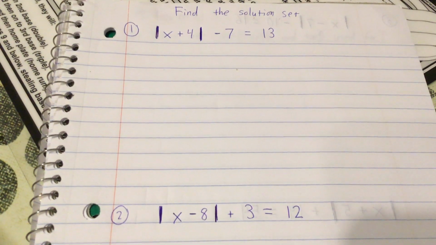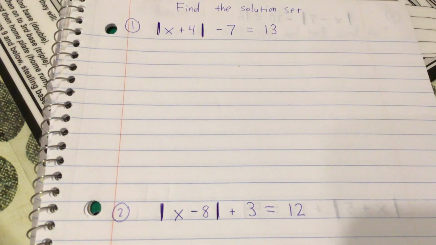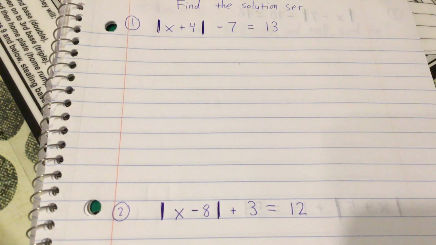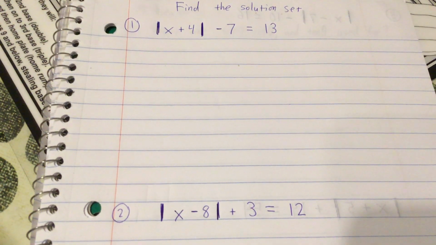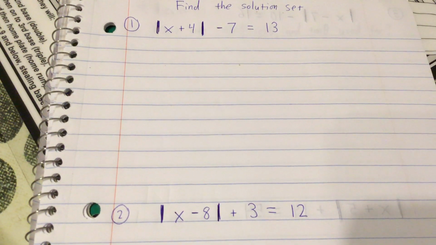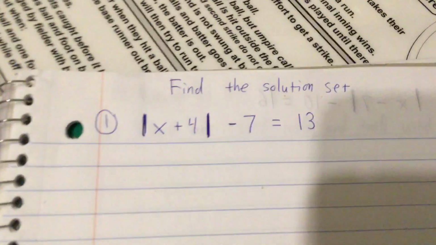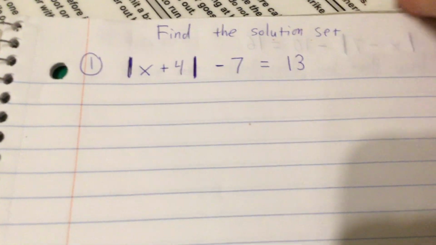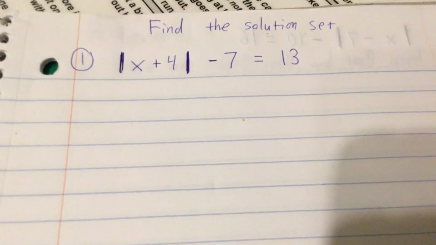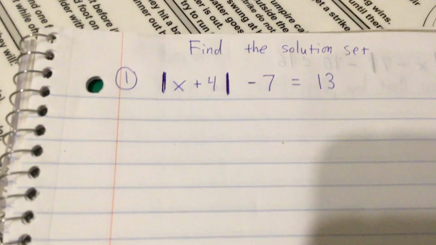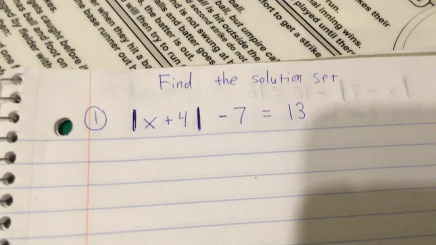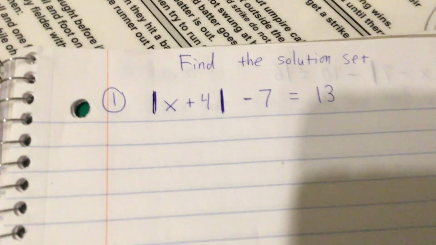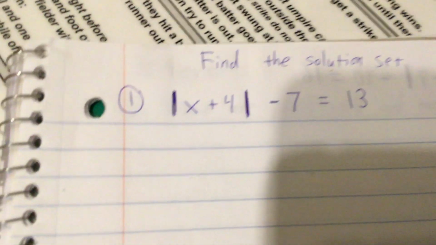Find the solution set. Okay, pause if you want to do this independently. Okay, so now we're in business. Are the bars isolated? No, I got to do a little bit of algebra before I do my algebra. Let me get a pencil. Okay, here we go. So I want to get these bars isolated.